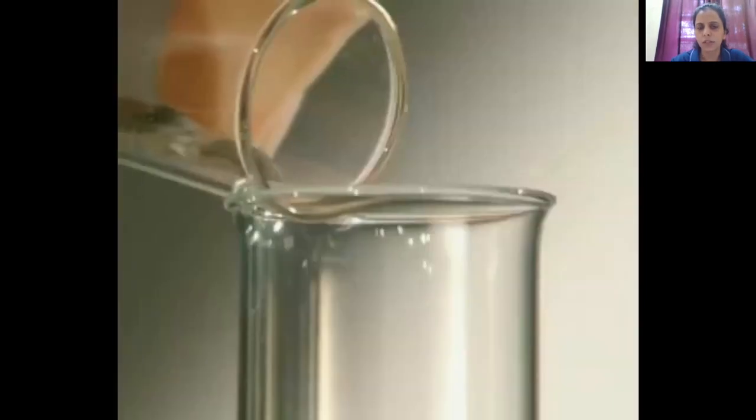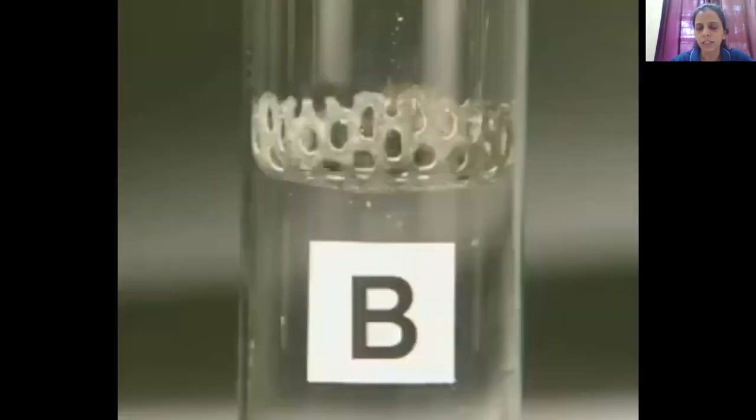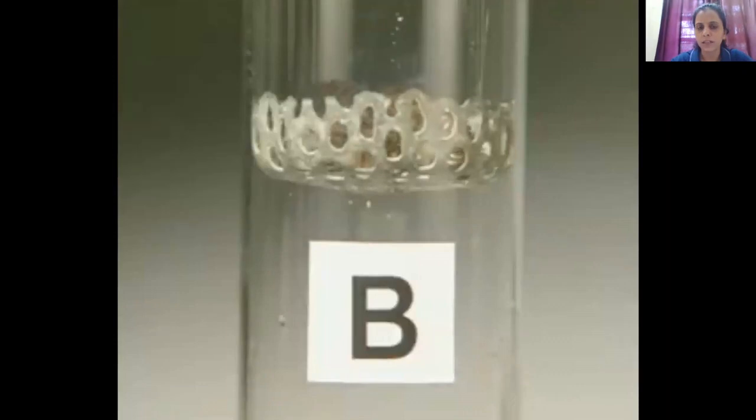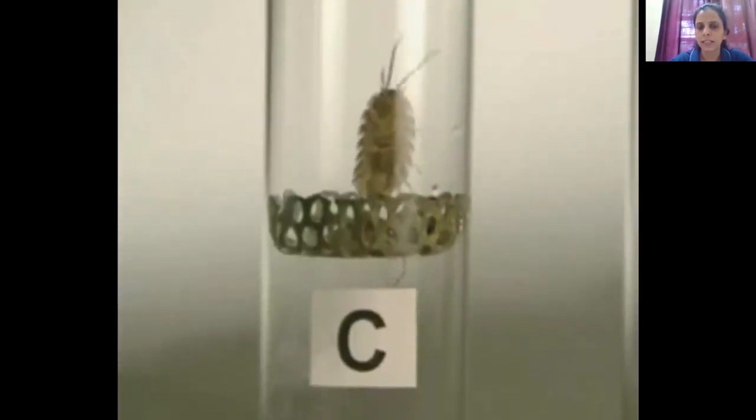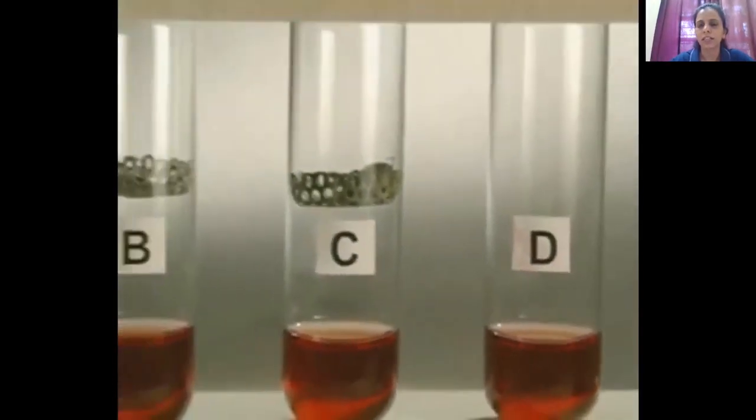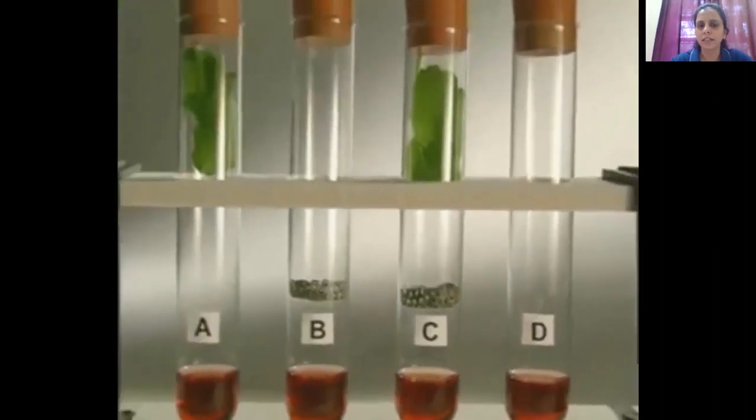And in test tube A you have placed a fresh leaf. In test tube B you have just placed this small wire gauze, and you have added carefully wood lice or small insects. These animals are added because they will perform respiration, so you'll be able to understand the color of the indicator. In test tube C, you have taken animal plus leaf, both. And in test tube D, you have not added anything. So test tube D here is acting as a control.